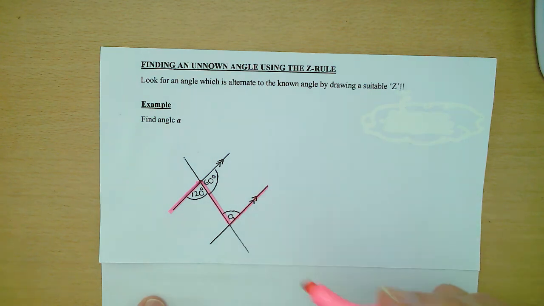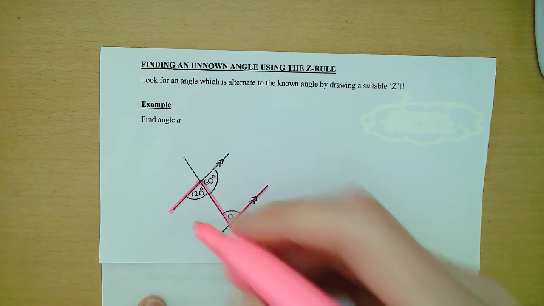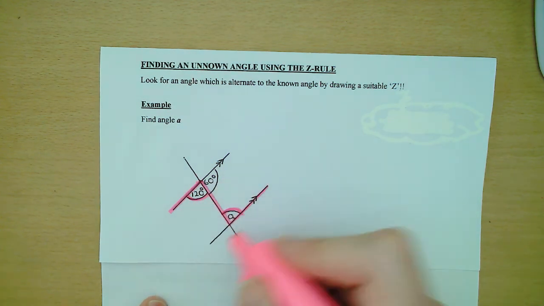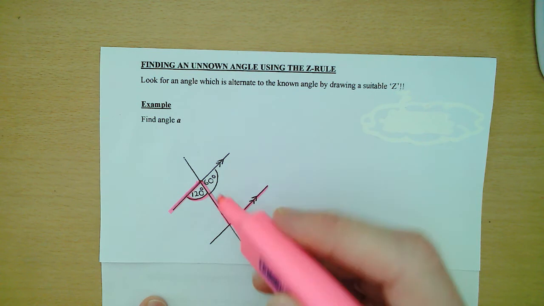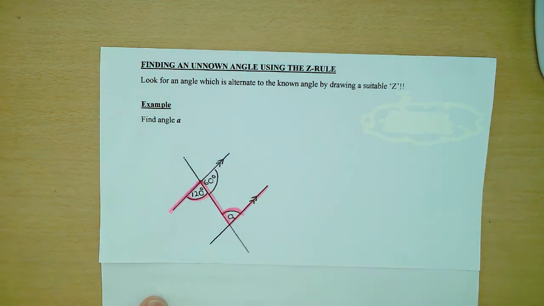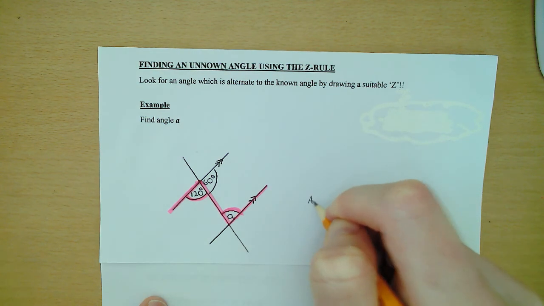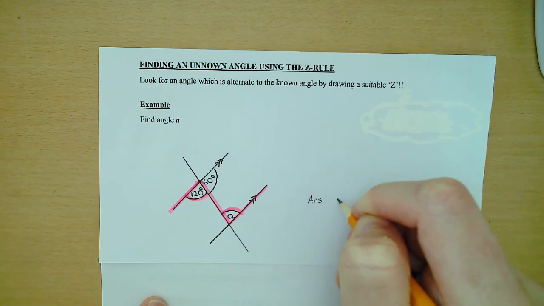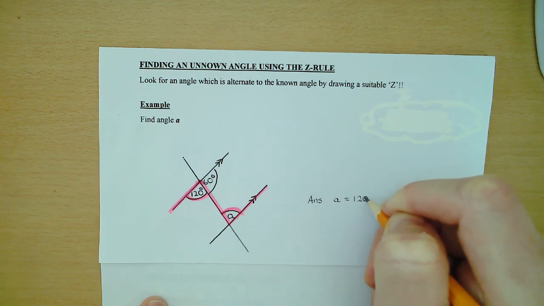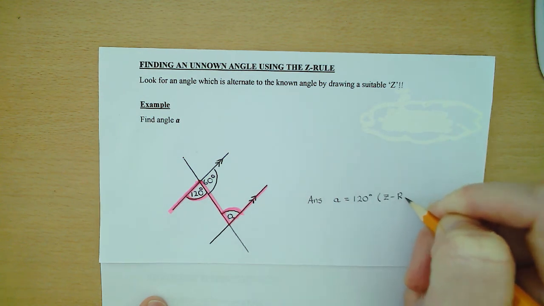So that means that angle A and 120 degrees are alternate, and that is because they both lie inside the letter Z and they both lie at the joints of the Z. So angle A is just equal to 120 degrees, and then the reason is because of the Z rule for alternate angles.